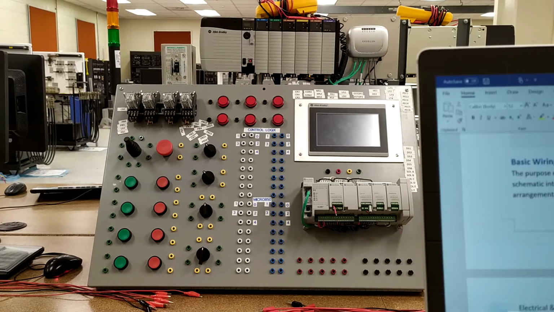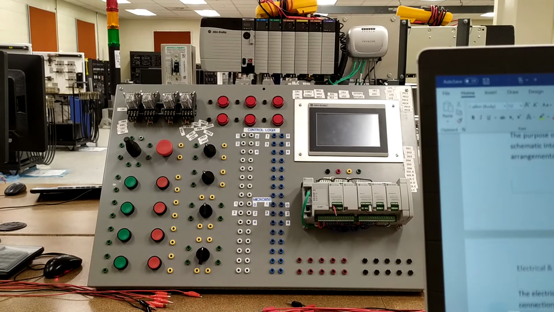So this is the first video to work on the basic wiring exercise. You can follow these instructions in the video to work on the lab report and answer the questions. So let's look at the first wiring exercise, the basic wiring exercise here.